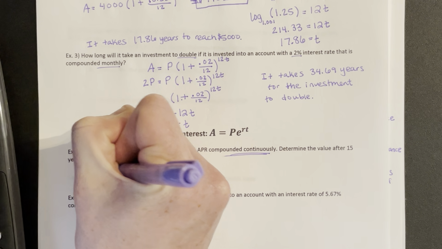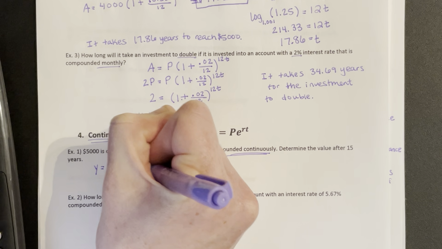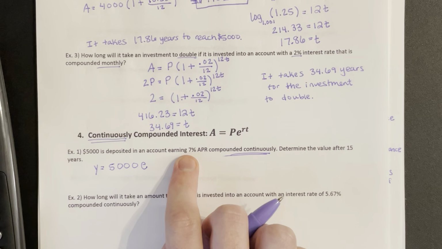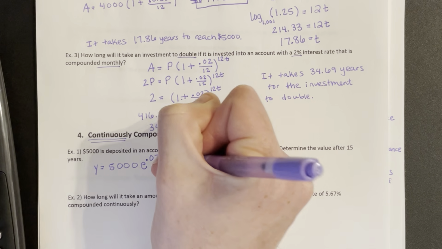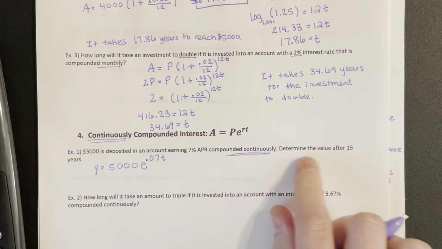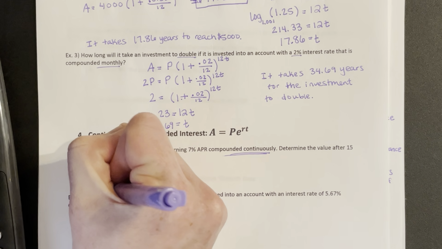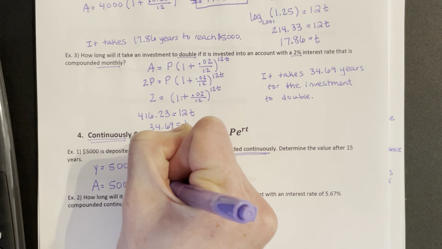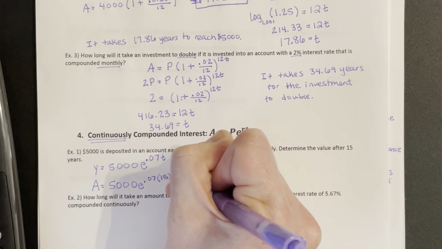Let's see what we have. We have A equals 5,000 e to the rt. Well, r is 7%, so then it becomes 0.07t. Determine the value after 15 years. So if t is 15, we'll plug that into our calculator to see what we get.